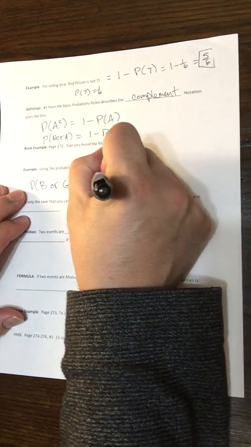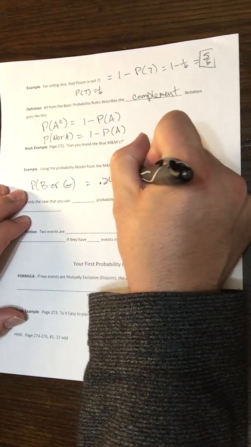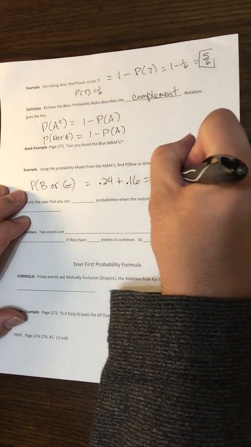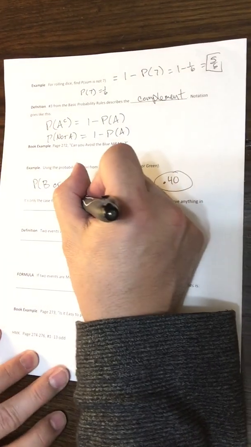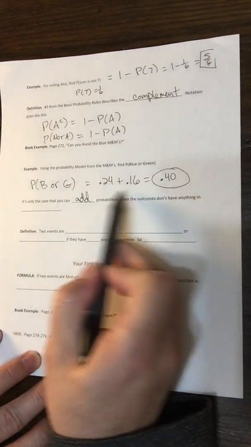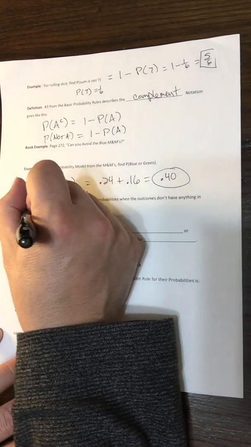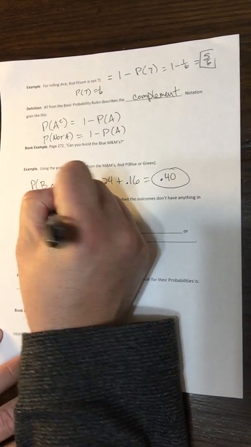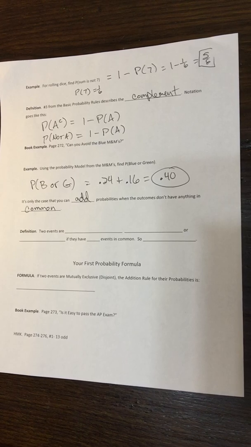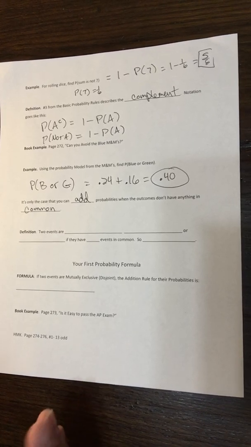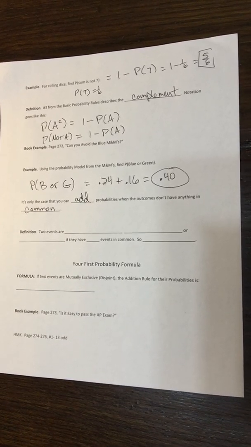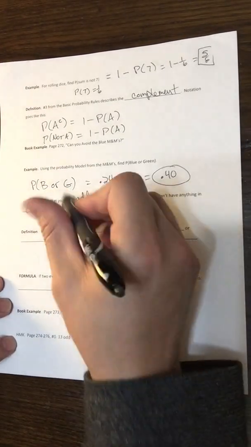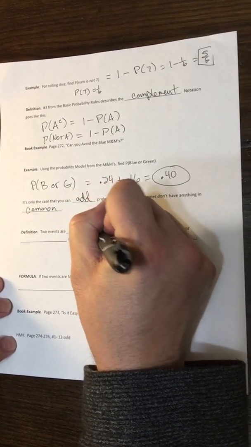So we're going to write this down just so that you see it. You could look back at the book. 0.24 plus 0.16 is equal to 0.40. All right? It's only the case that you can add probabilities like I just did when they don't have anything in common. If they do share some kind of an event in common, you're not allowed to just add them together. And I will explain why either in this example or within the next day or two. All right, but I'm going to give a definition for what that means in the first place. You may have heard this phrase before. Two events are mutually exclusive.